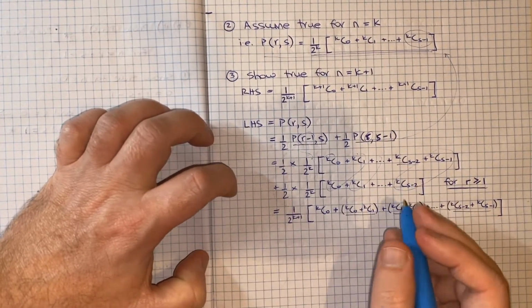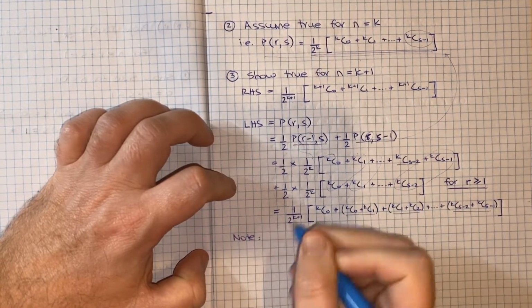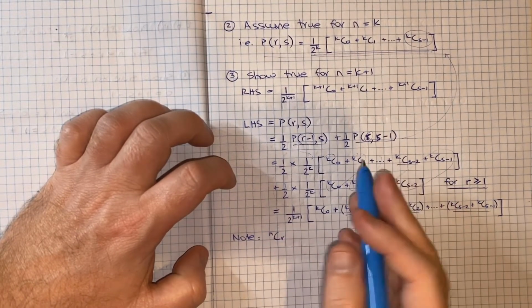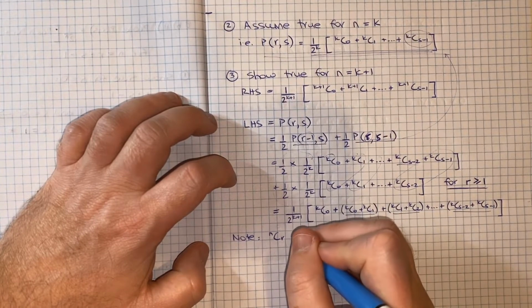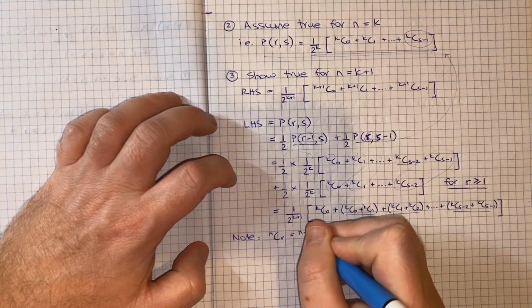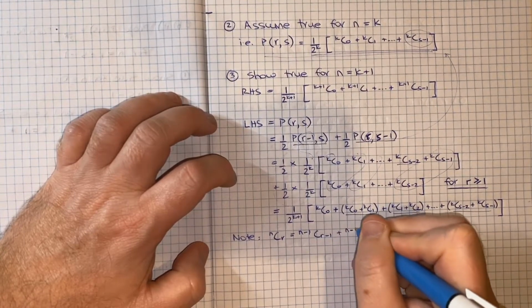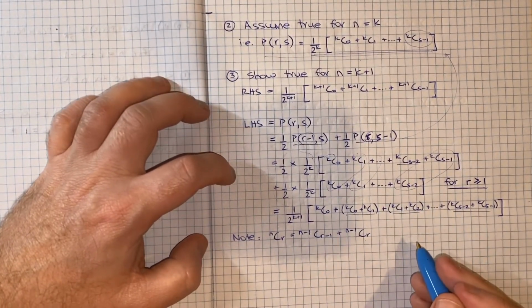So we can note that it's true that nCr, and you actually learn this in 3 unit, but obviously 4 unit people would be expected to know it too, is equal to n minus 1 Cr minus 1 plus n minus 1 Cr. That's one of the identities that you'll learn.